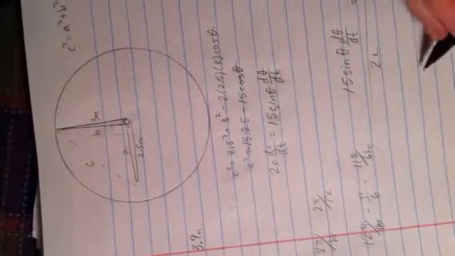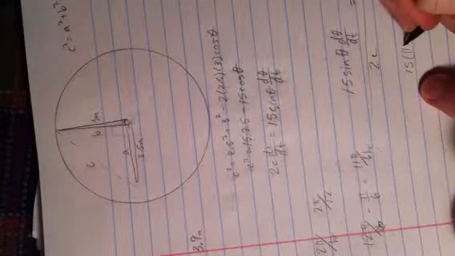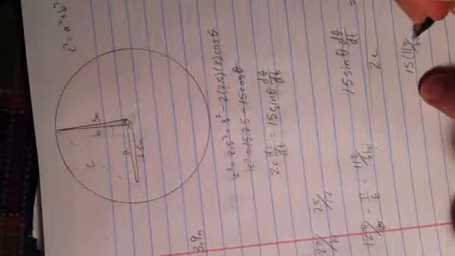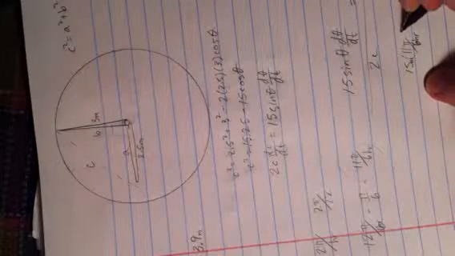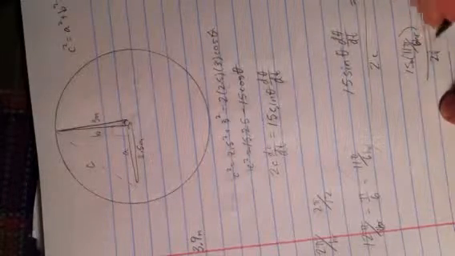So we get 15 times the rate of change in theta, which is 11 pi every 6 hours. And I guess that 15 would be meters. And that would be divided by 2 times the length of c at 9, which is 3.9 meters.